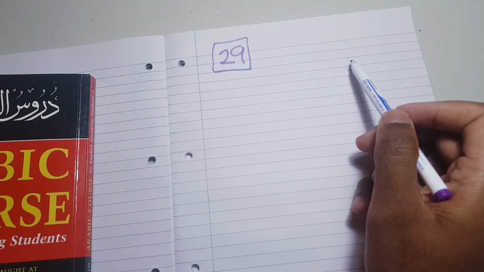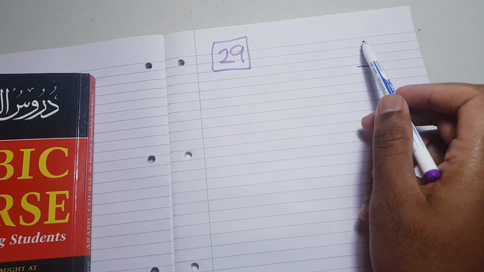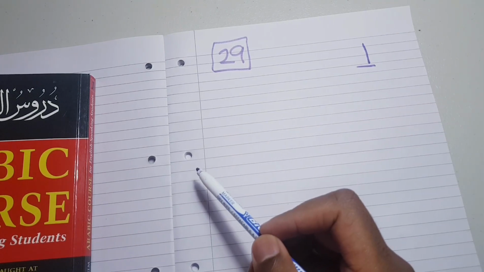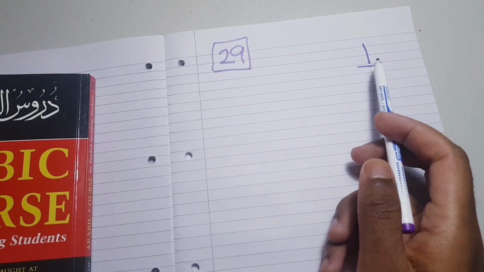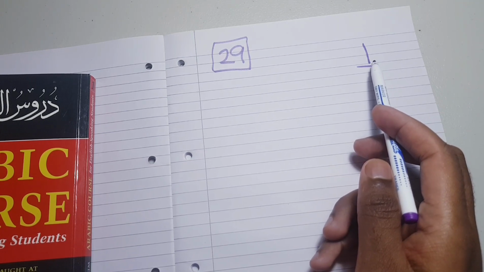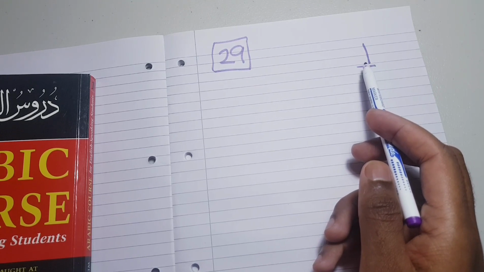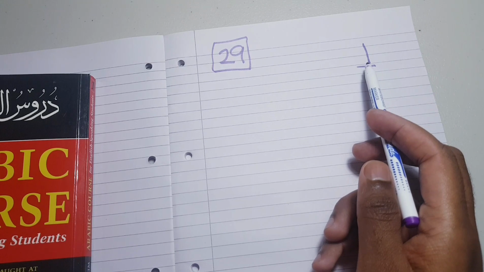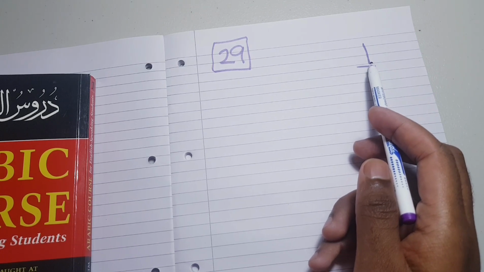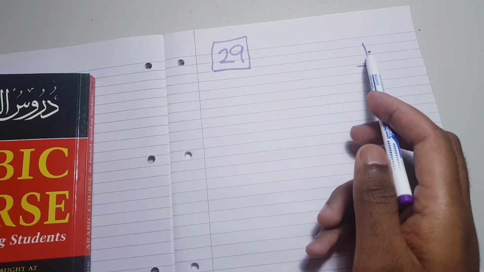So all of the words start with these 29 letters, except for alif, the first letter in the alphabet. There is no word which starts with alif. The reason for that is because this alif is vowelless, it's sakin. And it's not possible to begin or to pronounce any Arabic word with a vowelless letter. For this reason, there's no word which starts with alif, because it is sakin.